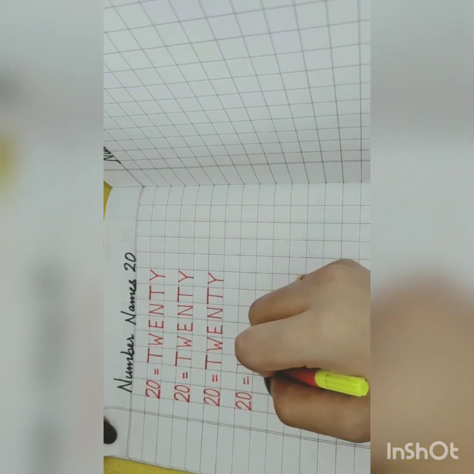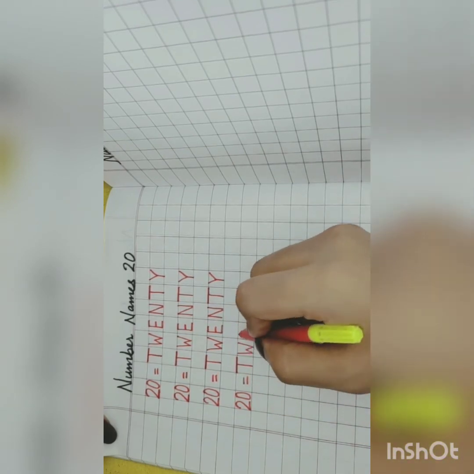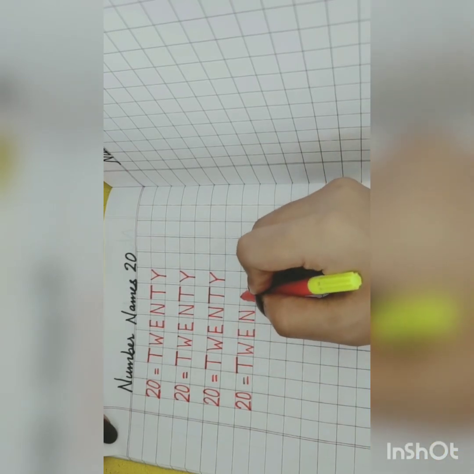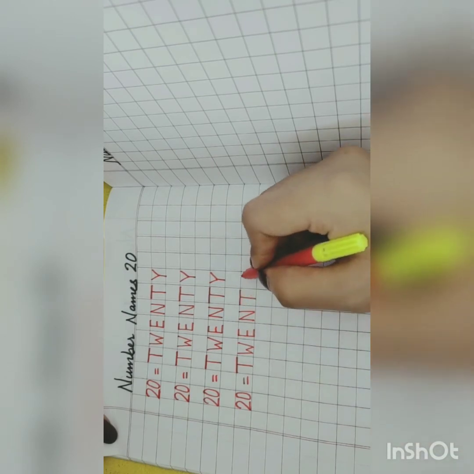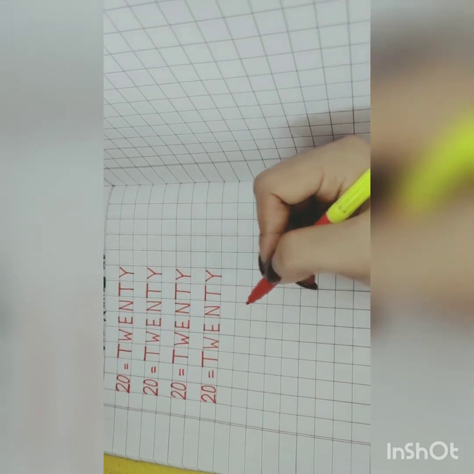20. 20 के क्या स्पेलिंग होता है? T W E N T Y, 20.